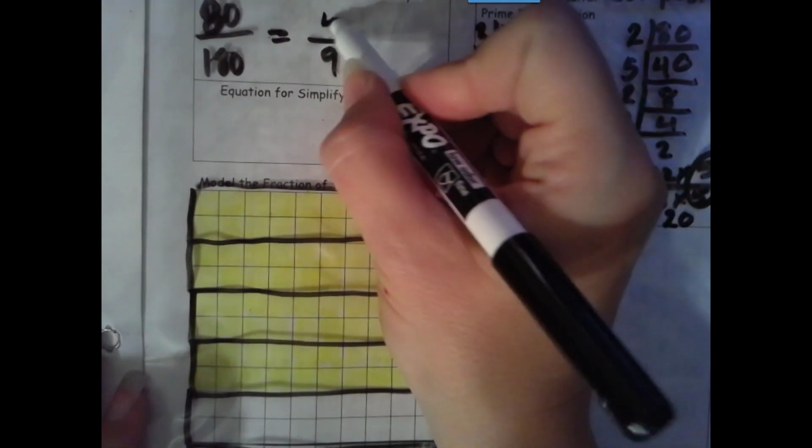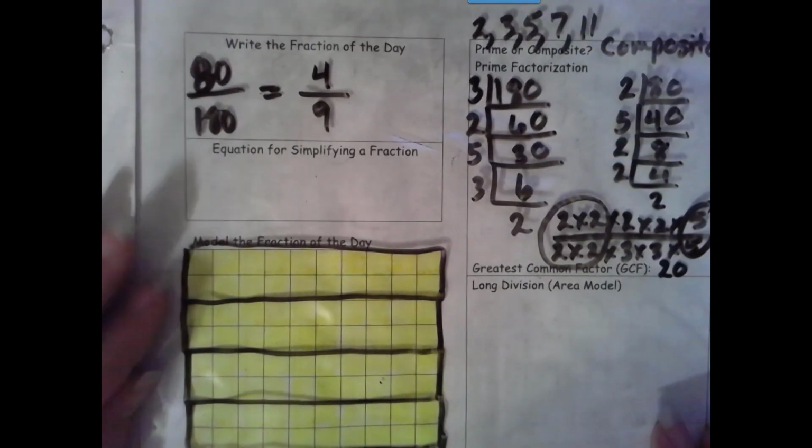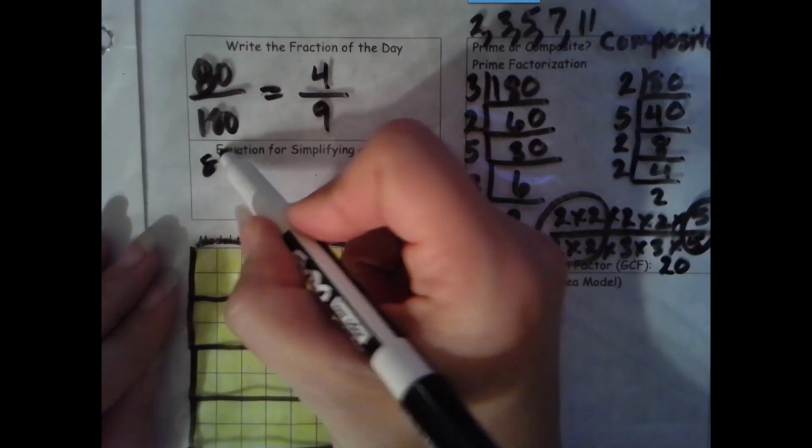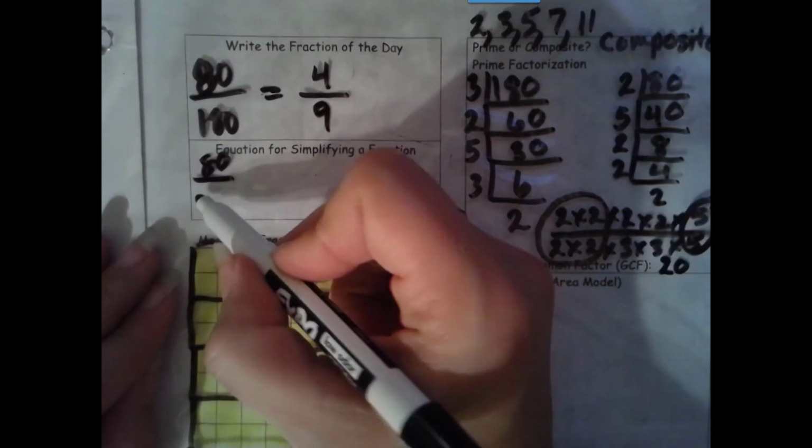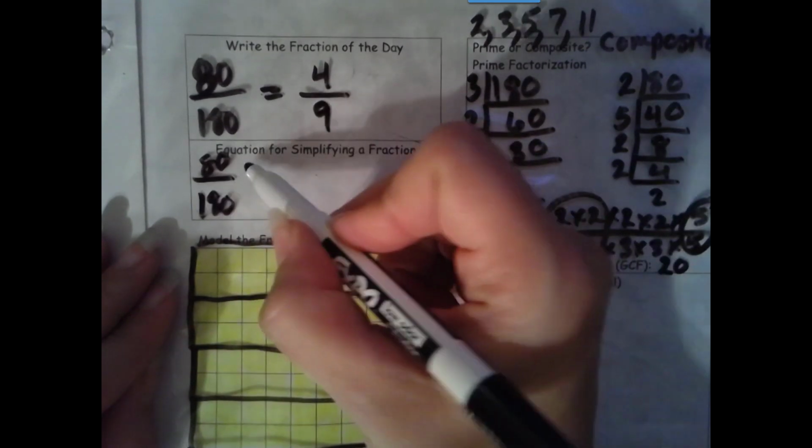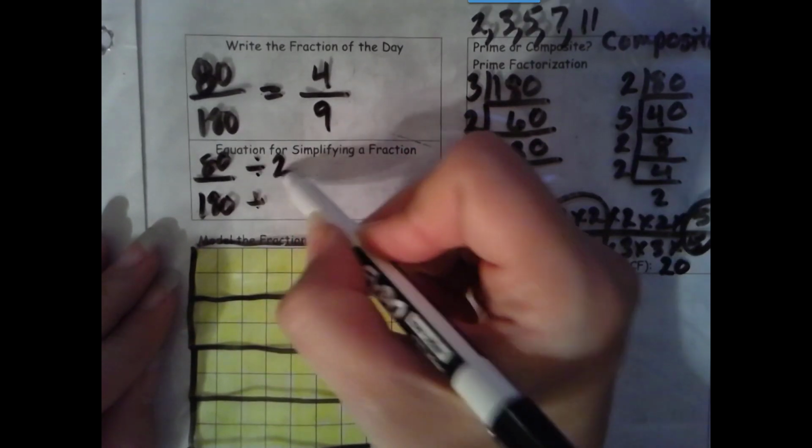Okay. Now let's go ahead and count up our total amount of groups of 20. I have 1, 2, 3, 4, 5, 6, 7, 8, 9 total groups. And I have 1, 2, 3, 4 shaded in. Okay, now that I've done my division with my model, I'm going to go ahead and divide with my algorithm.